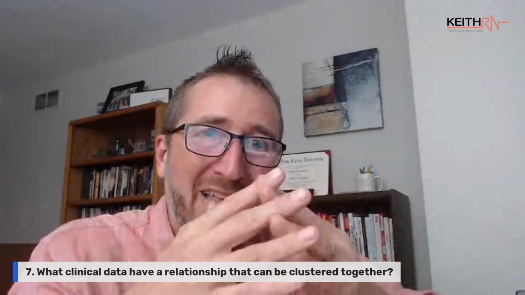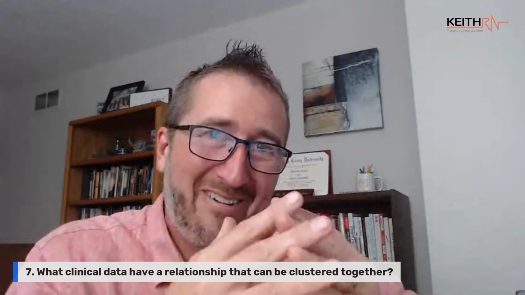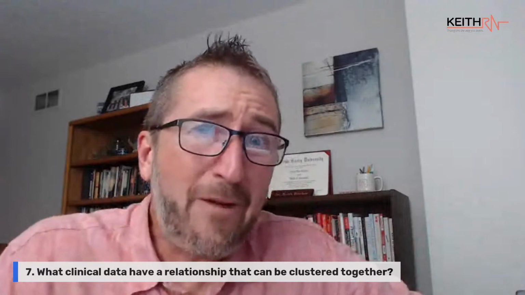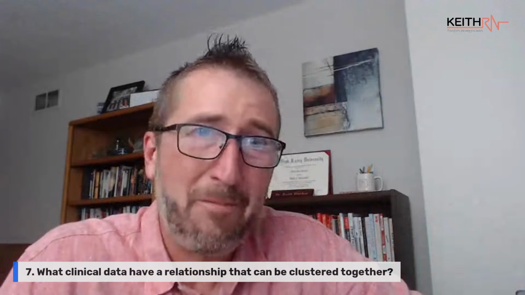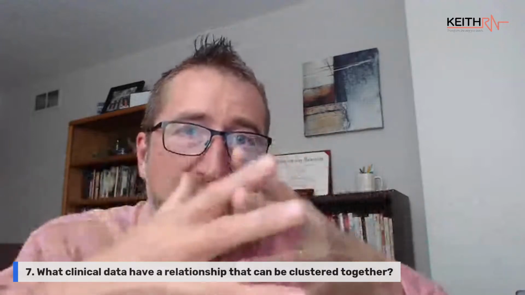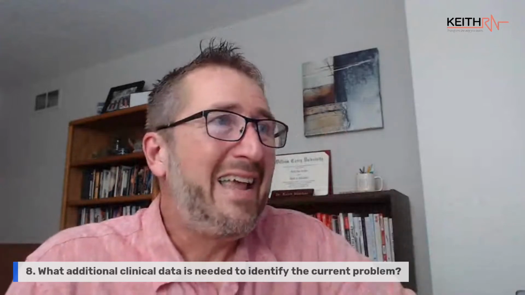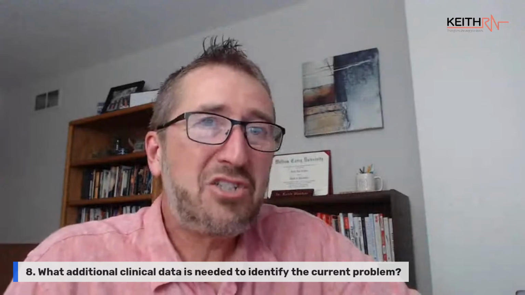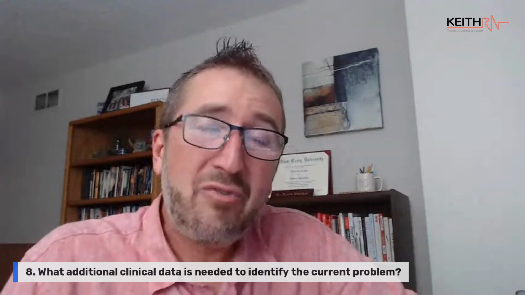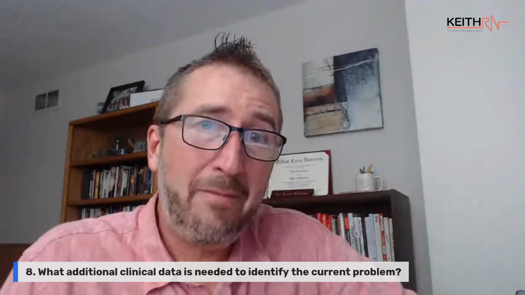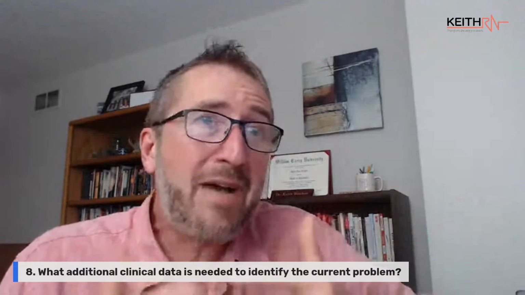What clinical data has a relationship that can be clustered together? This is another high-level skill, probably not for fundamental students, but for our second-year students for sure. Helping them see how data is connected and related together. And then finally, that's also a clinical reasoning skill. And then finally, what additional clinical data is needed to identify the current problem? You're starting to generate some hypotheses.